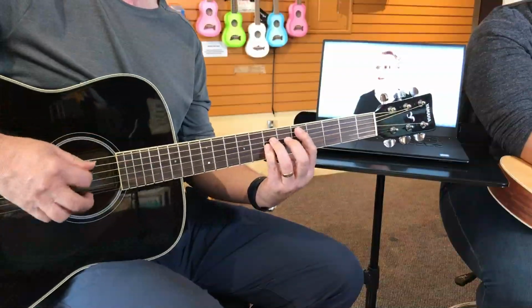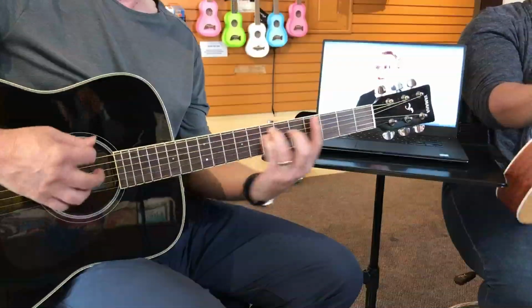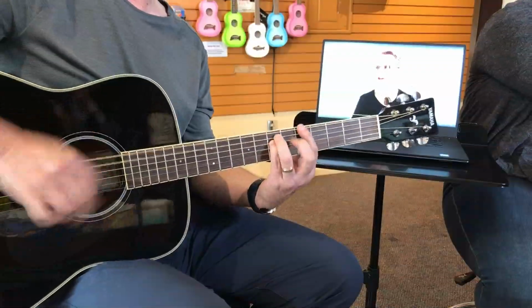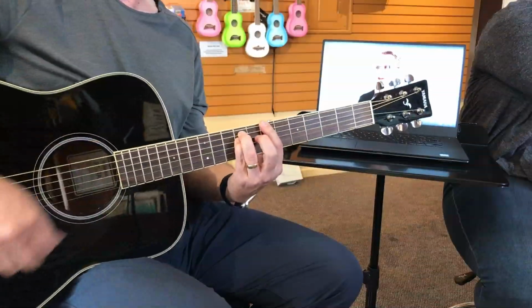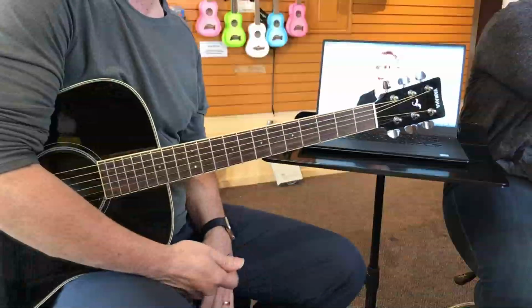Right. So again, 1, 5, 6, 4. We give it letter names in the key of D. D, A, B, and G. Now, for those of you who want to play the open chords, this can work too, and you can try both.